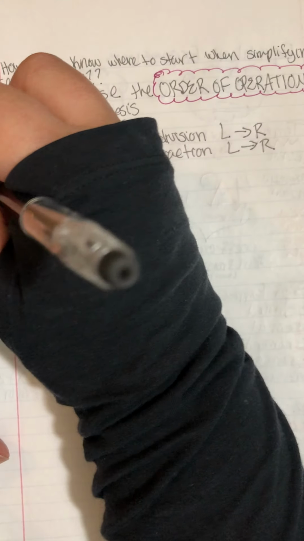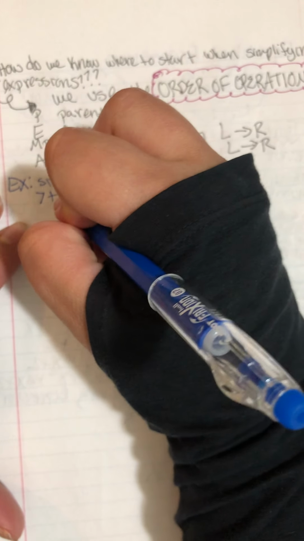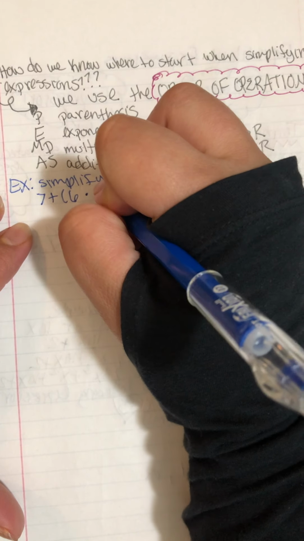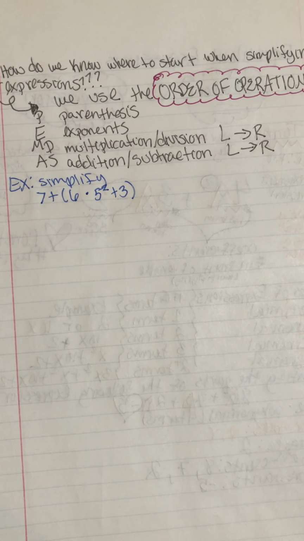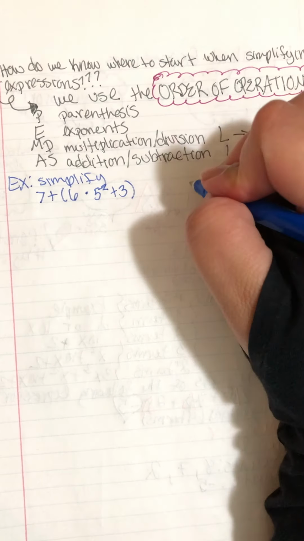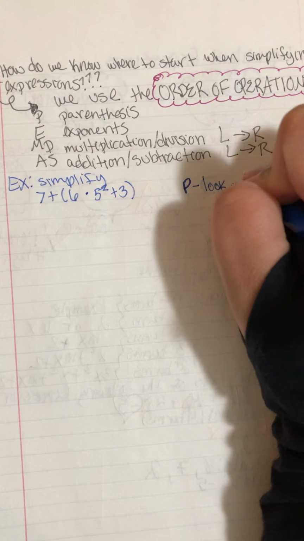Okay, so let's do an example. Let's do an example in blue. Okay, example. Simplify. We're gonna do 7 plus 6 times 5 squared plus 3. So that is what we are simplifying, okay? So what's the first thing we're gonna do? We're gonna do P, right? Which is look inside parentheses, right? That is the first thing we're gonna do. Look inside parentheses.